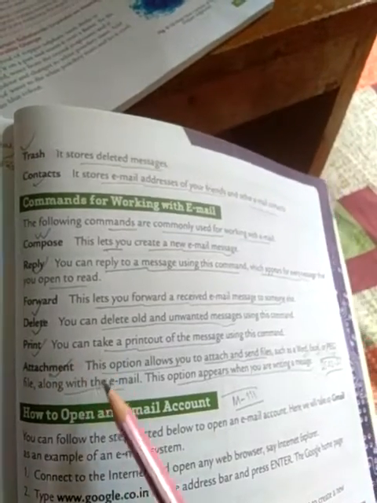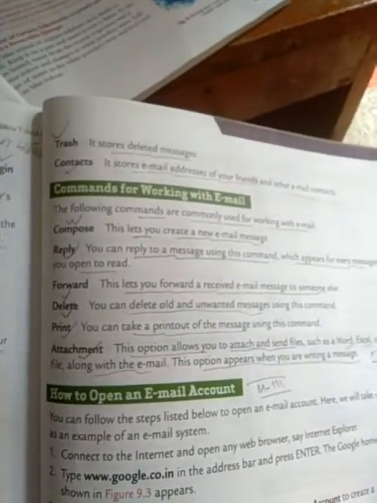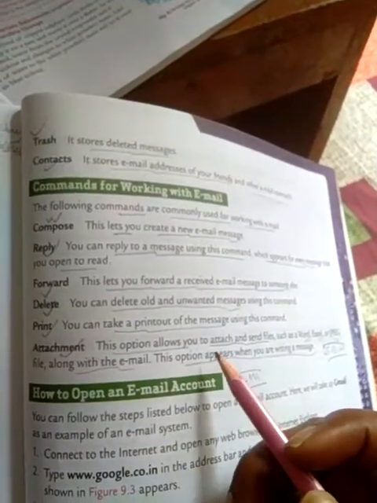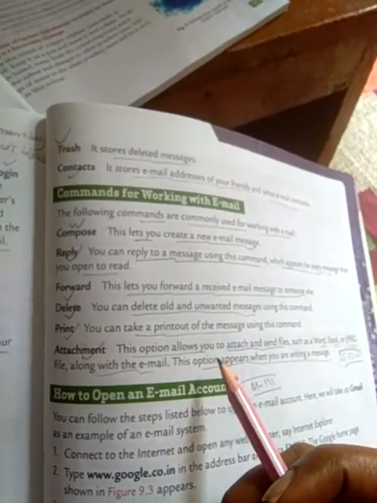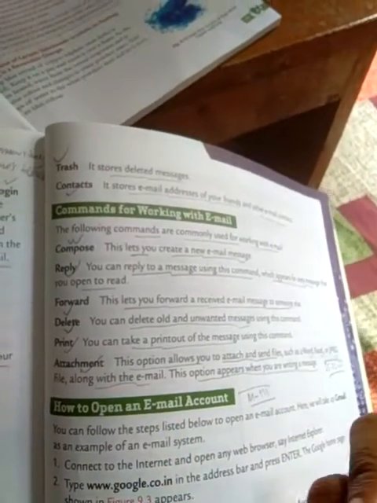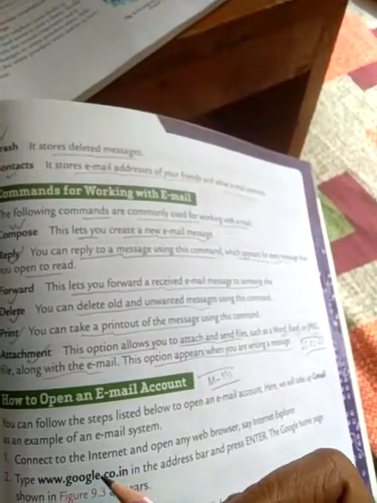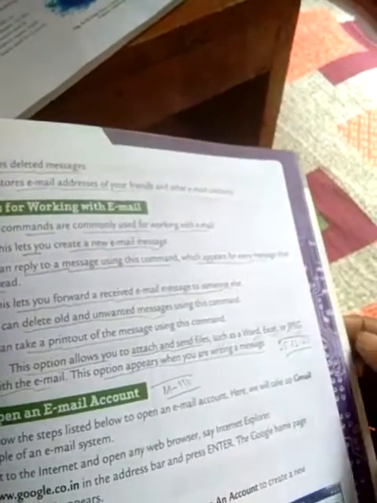By the forward command, we can easily forward any received email message to someone else. And by using the delete command, we can easily delete old or unwanted messages. By using the print command, we can easily print any message. And finally, by using the attachment command, we can attach files, either picture or sound, etc., along with the email. And this attachment option will appear when we are going to write a message.